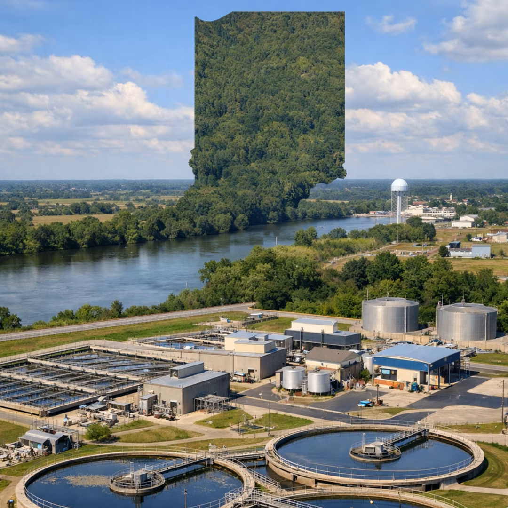Examples of suspended growth processes are a conventional or plug flow aeration system, which we've talked about earlier in the other part of the activated sludge audio flashcards. Conventional and plug flow aeration systems are two different types of activated sludge systems.